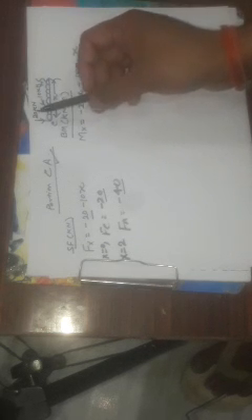When we calculate the bending moment value, we have to take the moment of all forces about the section. The 20 kilonewton force is at a distance of x, so the moment of this force about the section is minus 20x.